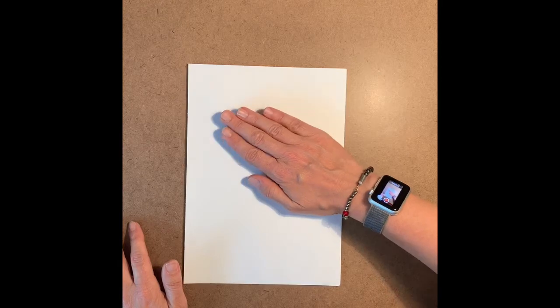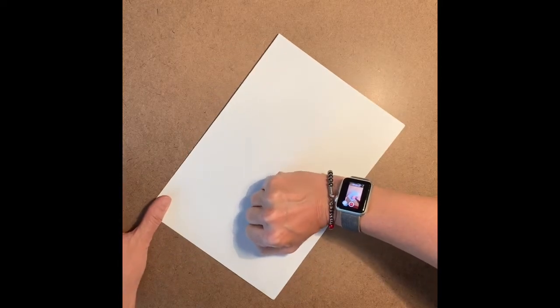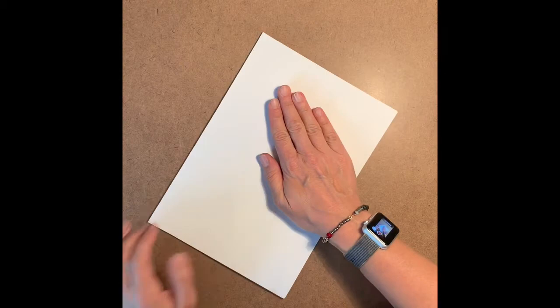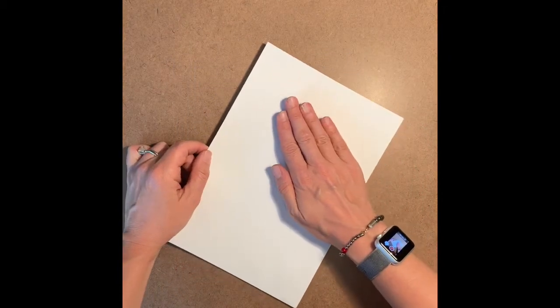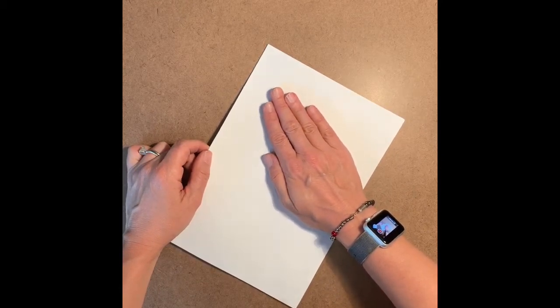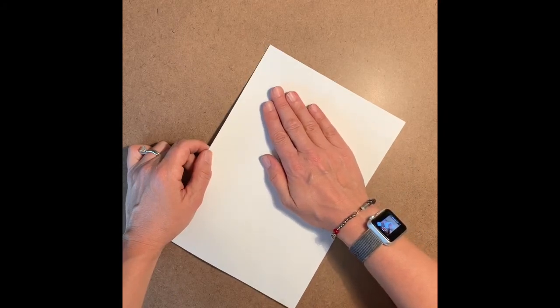Okay? I'm going to place it like that, and then I'm going to turn my paper and I'm going to make a fist and I'm going to make the wing like that. Okay, so I'm going to place my hand like that, and I've got just a standard piece of paper. This is a little thicker than copy paper, but you can use copy paper. That'll be just fine. So I'm going to take my hand and place it about to the center, and then on the edge of my paper, just like that.